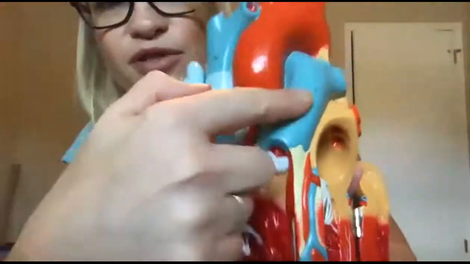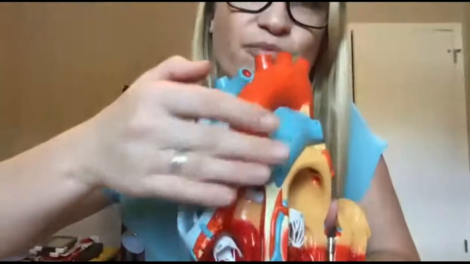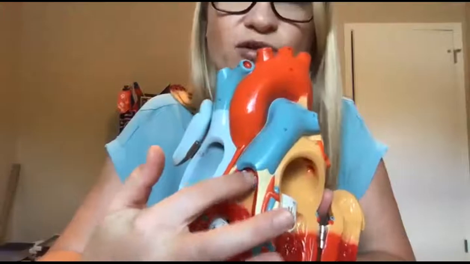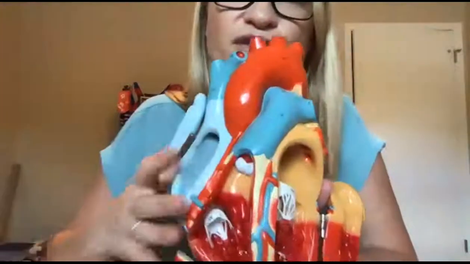And then this is the pulmonary trunk. Notice how anterior the pulmonary trunk is. It's really close to the surface of the heart. So that pulmonary semilunar valve is really near the surface of the heart.